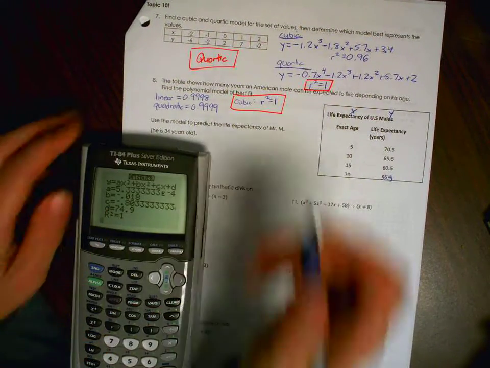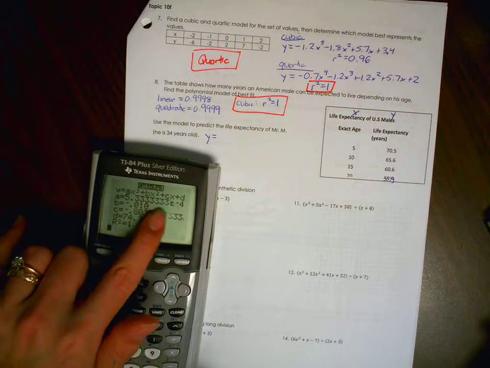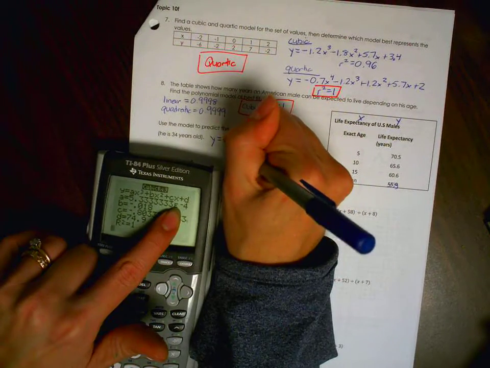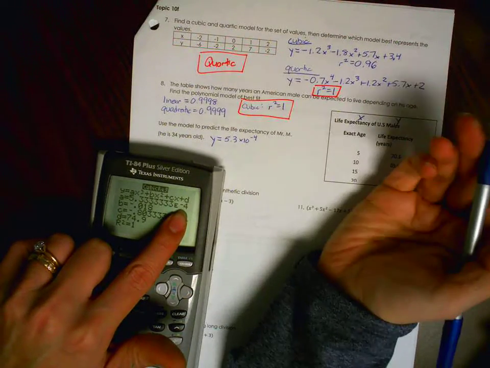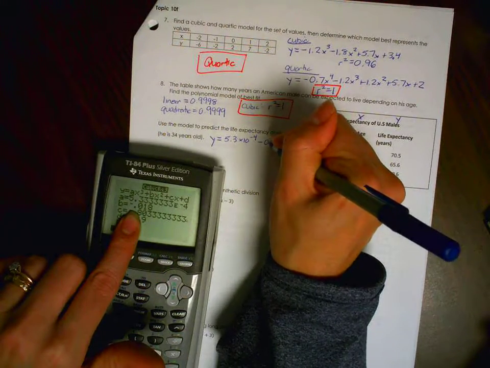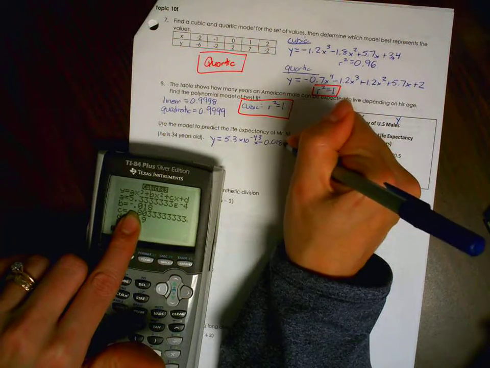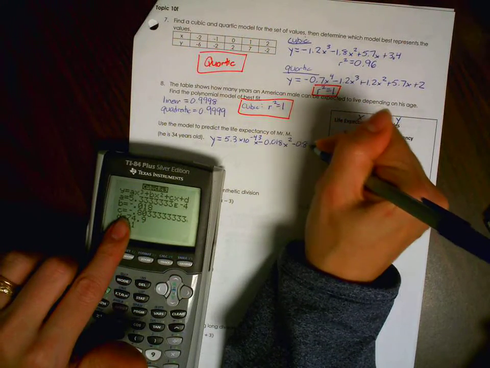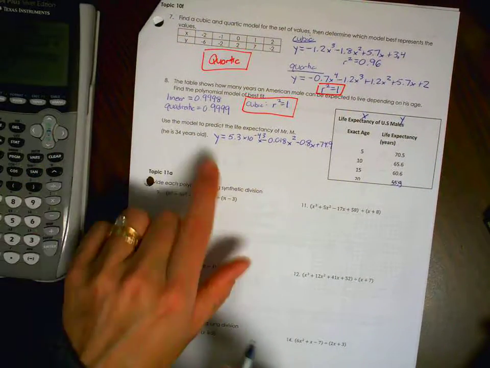So we need to write the equation. So y equals, now pay attention to this. This is not 5.3. It is 5.3 times 10 to the negative 4. So be careful when you write these that you're paying attention to see if there is something on the left there. That means this is a decimal. So I've got then minus 0.018, oops, and this should have an x cubed after it. Then I've got x squared minus 0.8x and plus 74.9. All right, there's my model.